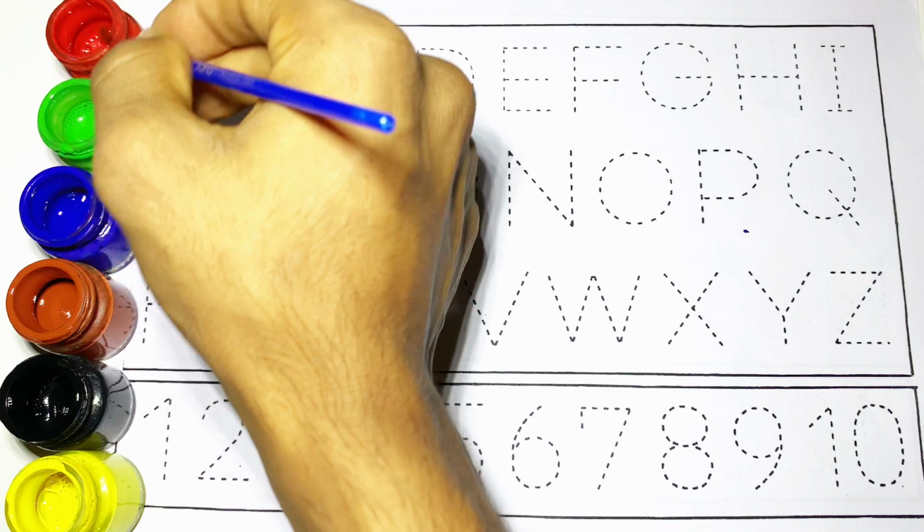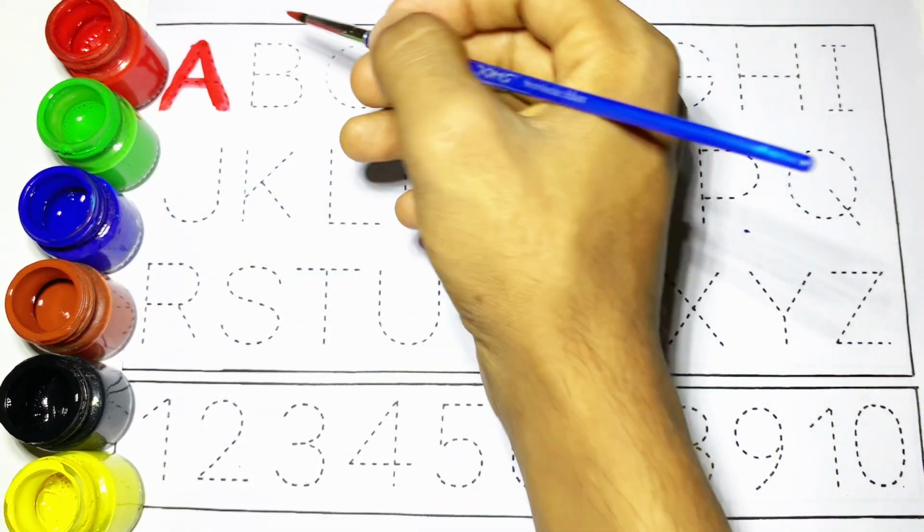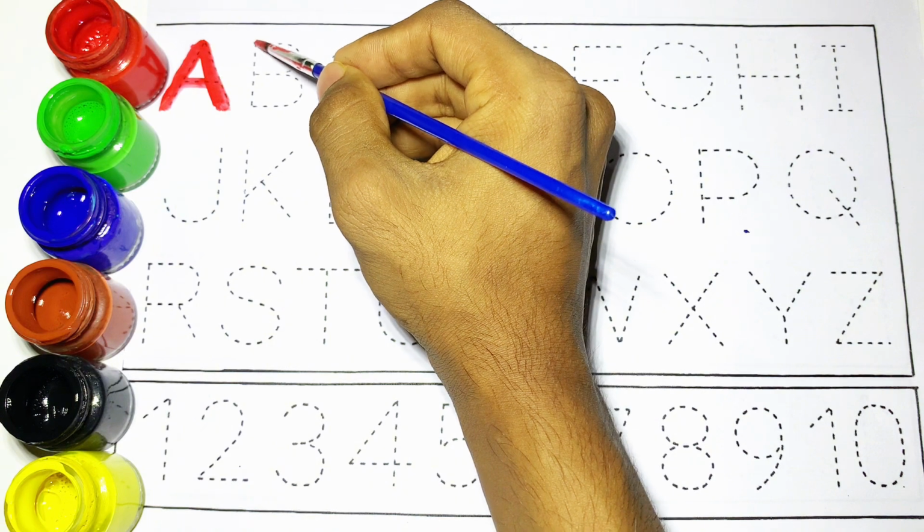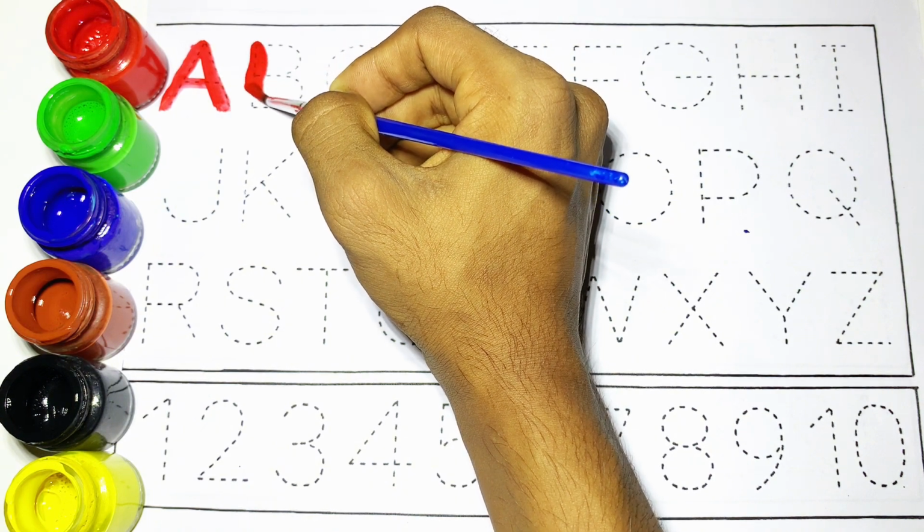Kids, again use red color and draw B. B for ball, B for bat. The alphabets of B.